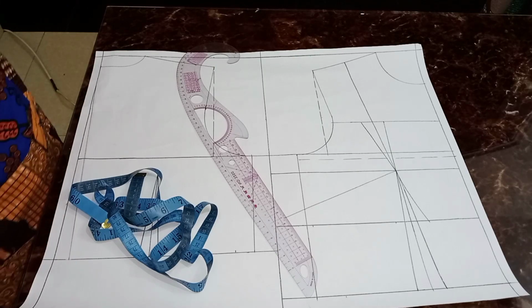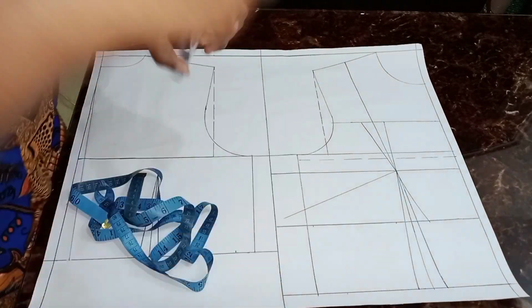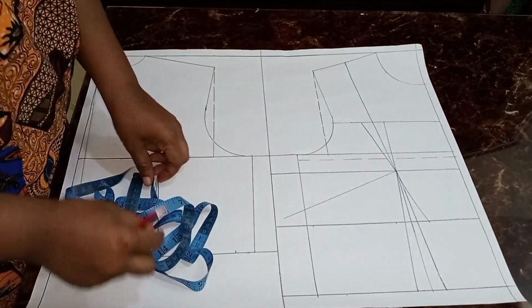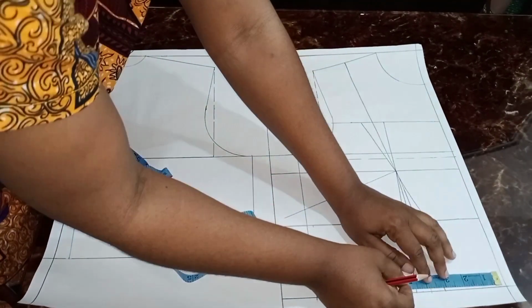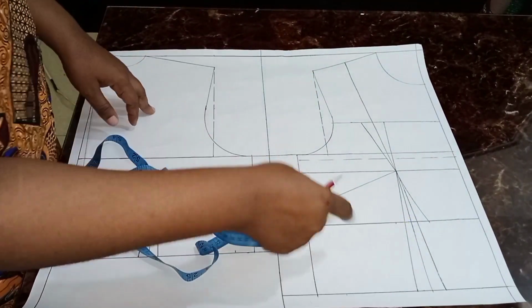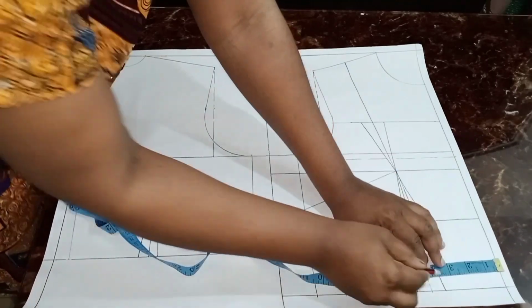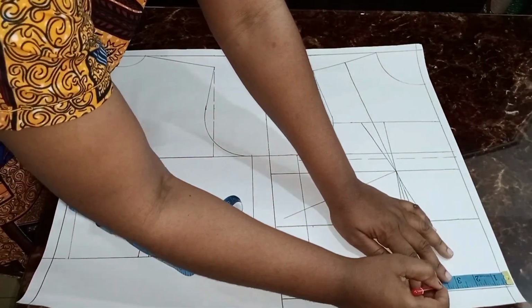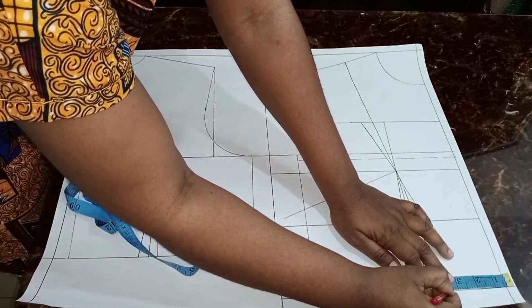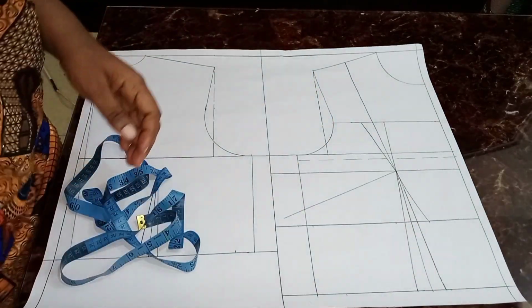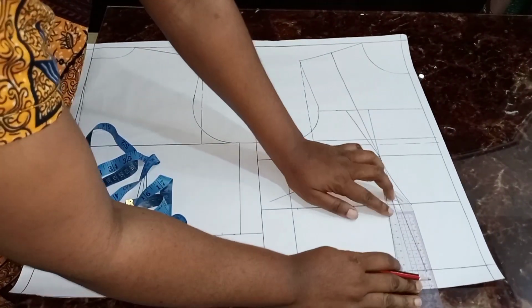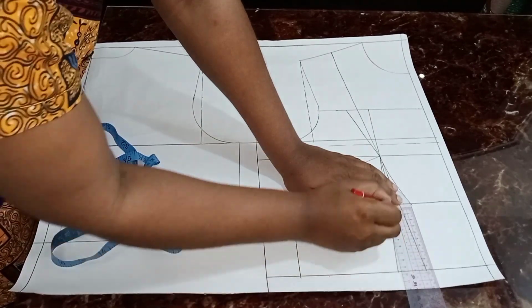Now we will need to extend that line to the waist. To do this, we need to mark 0.25 inch away from that leg there. So I'll mark 0.25 inch there. Now this is to ensure that the waistline is well tightened, and again, it is also optional.